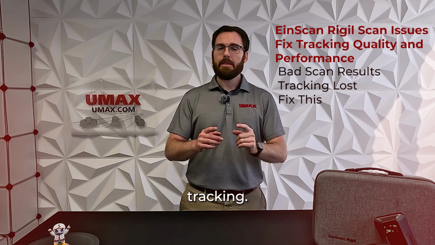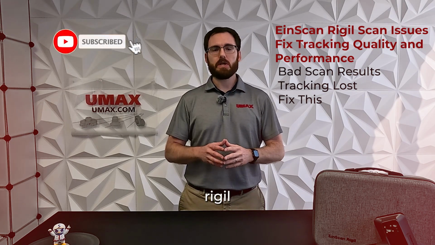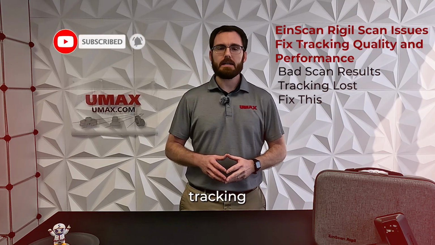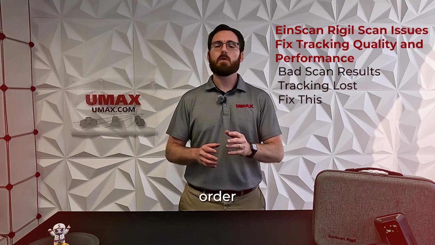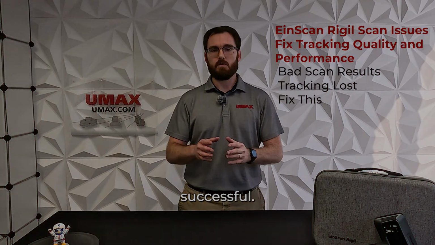Lost tracking? This is the most common issue we see with regional users. If you're losing tracking while trying to scan marker-free, there are certain conditions that need to be met in order for marker-free scanning to be successful.